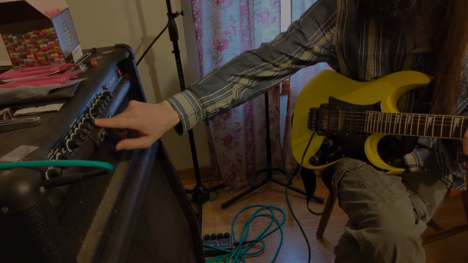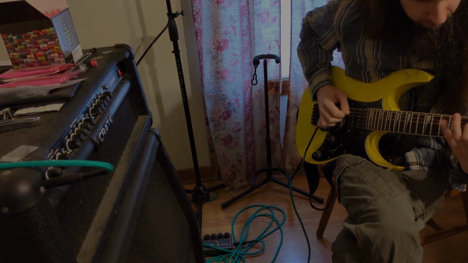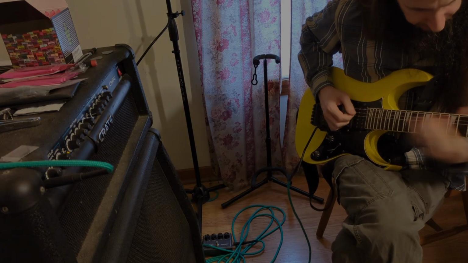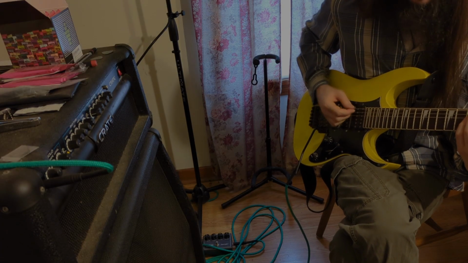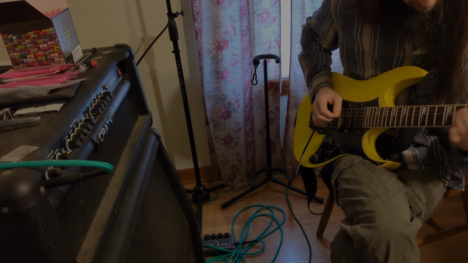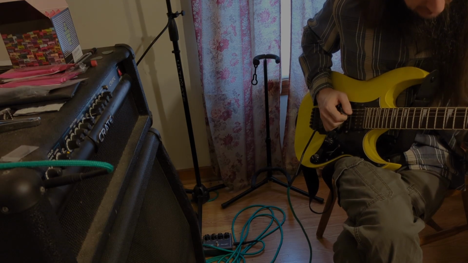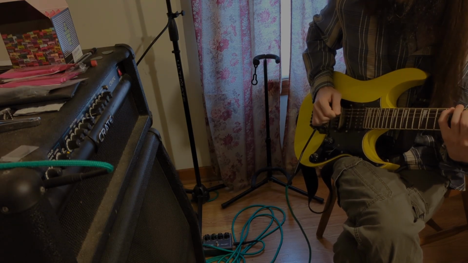That's really useful for distortion, because if you let stuff just ring, it's kind of hard to hear. It gets too crunchy.